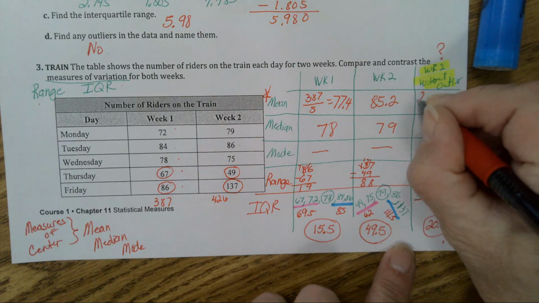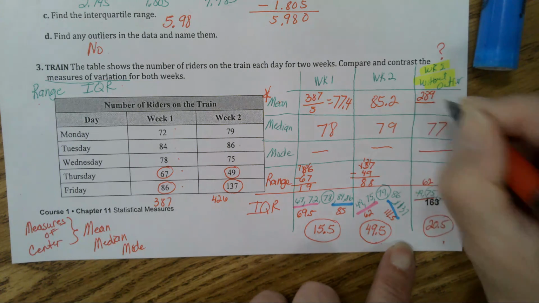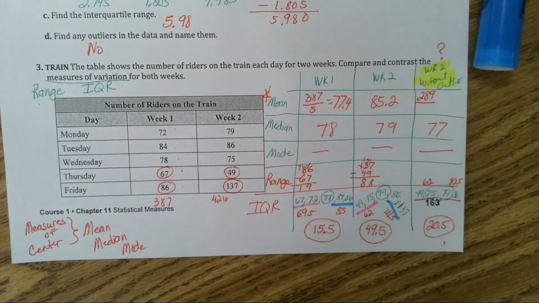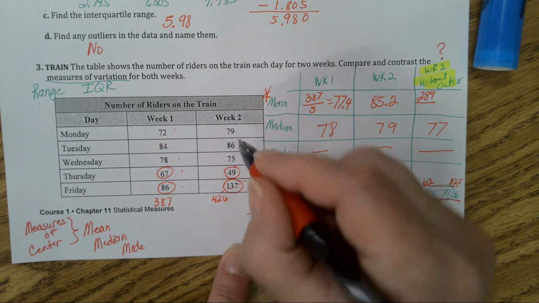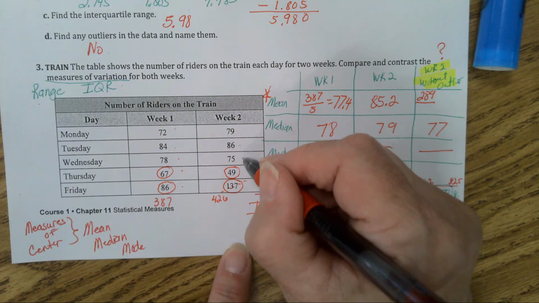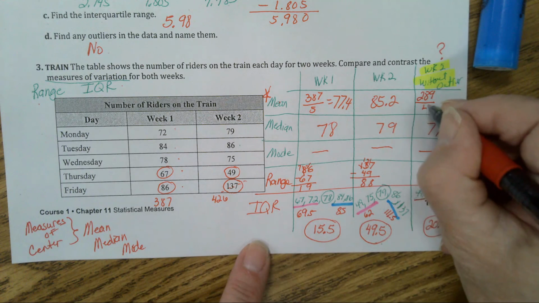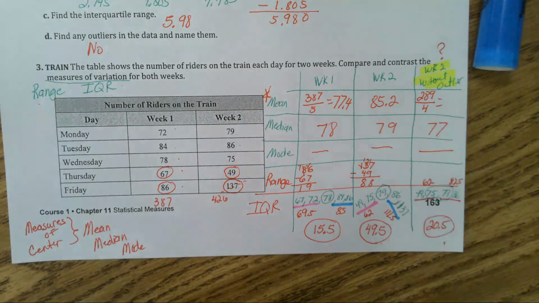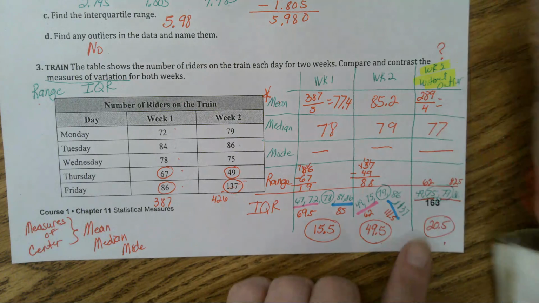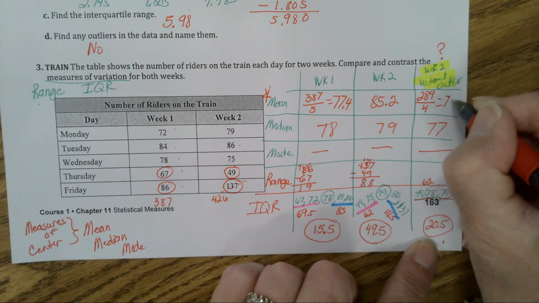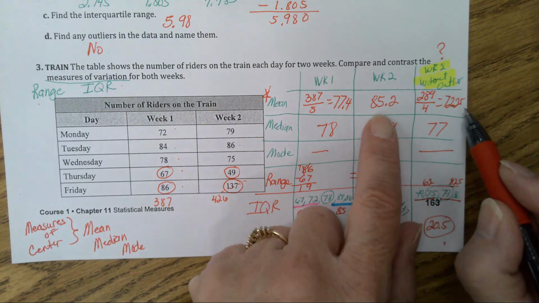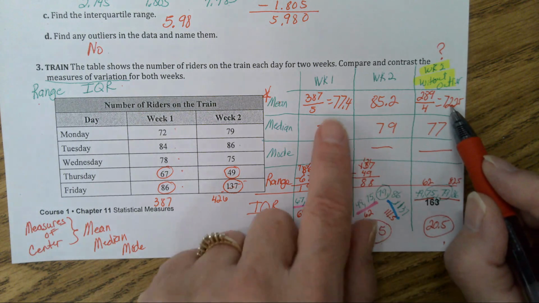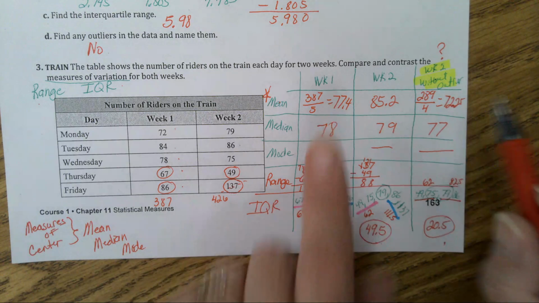What am I going to divide it by? Not by 5 because I'm taking one out. I'm going to divide it by 4. 1, 2, 3, 4. Look at what our mean is going to be. 289 divided by 4 gives you 72.25. Look, it greatly affects that. It changes it. It makes this one now more like week 1, isn't it? See how the outlier affects it?